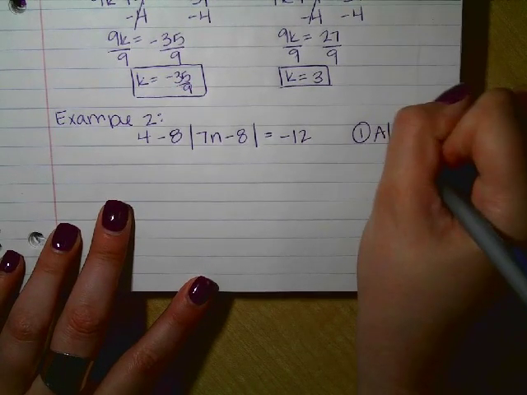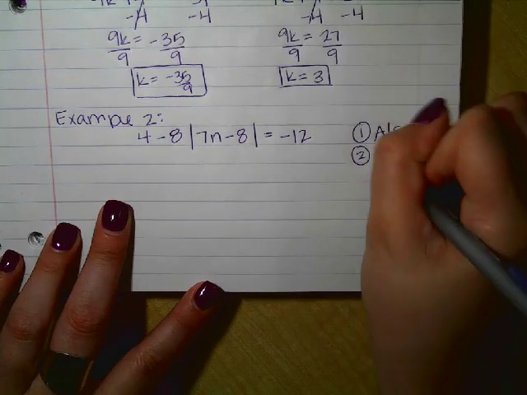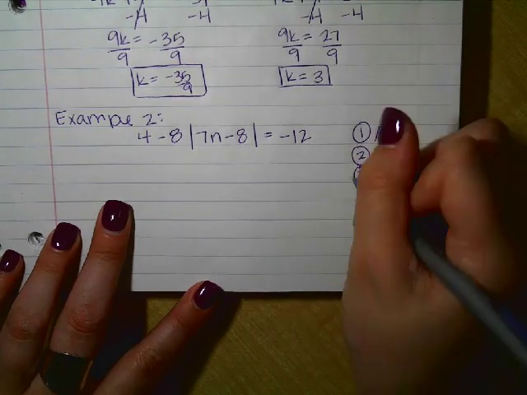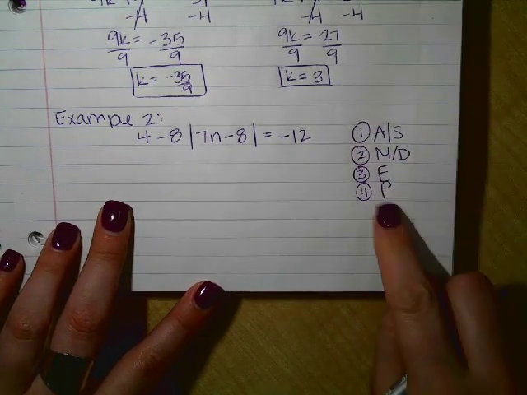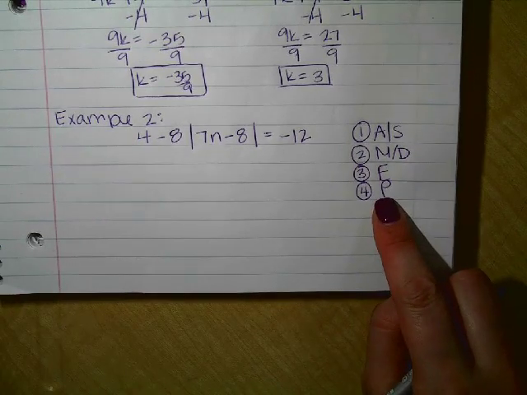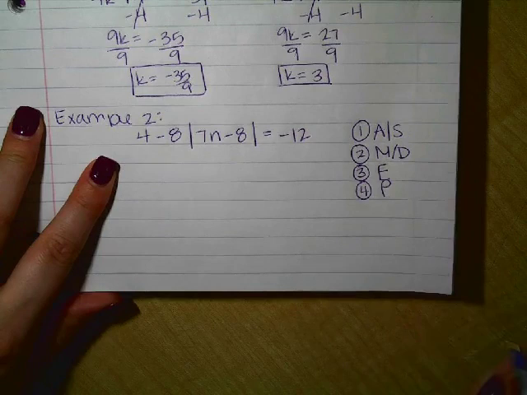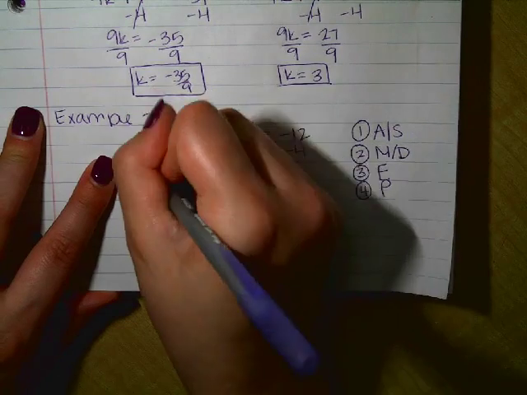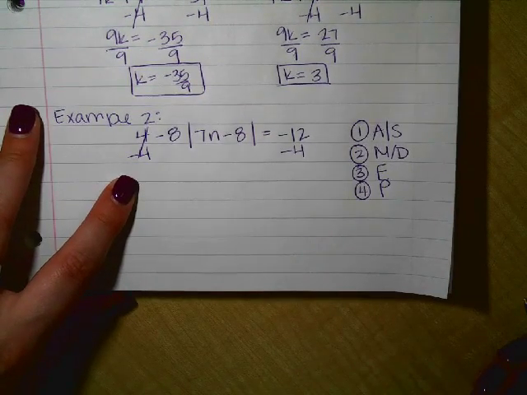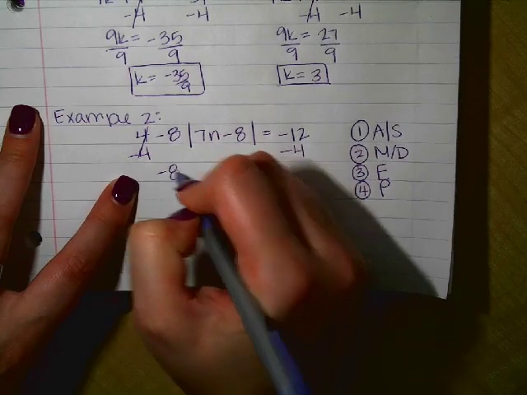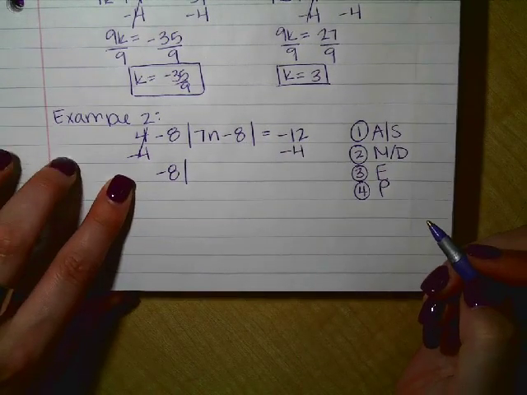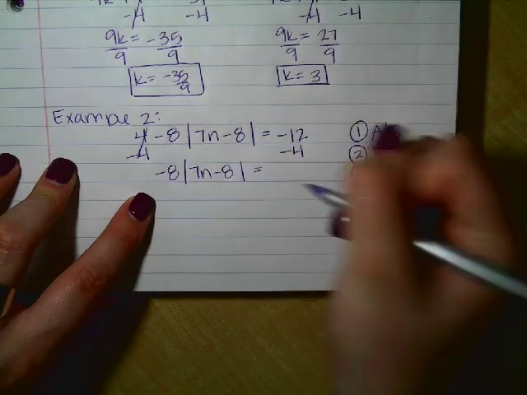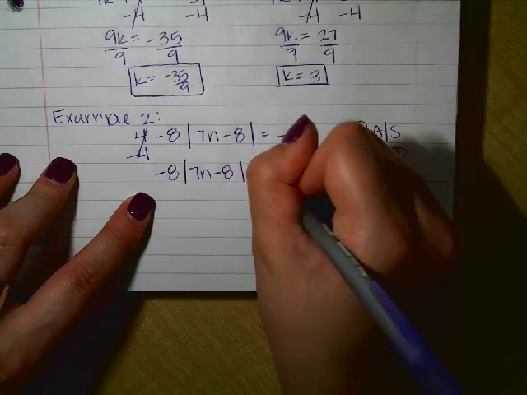We always start by adding and subtracting something to the other side. Then we multiply or divide to the other side. Then we deal with our exponents. And last we do our grouping symbols, which happens to be an absolute value sign this time. So first we said we're going to subtract 4 from each side. So we have negative 8 times the absolute value of 7n minus 8 equals negative 16.